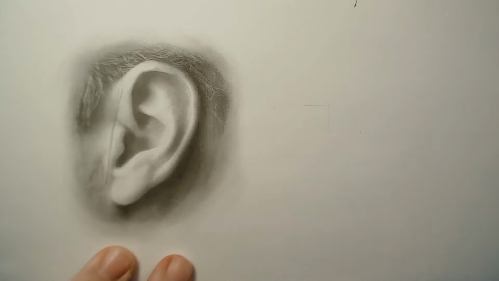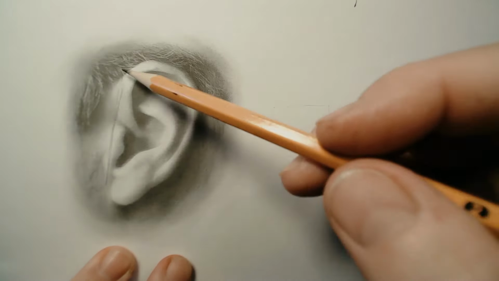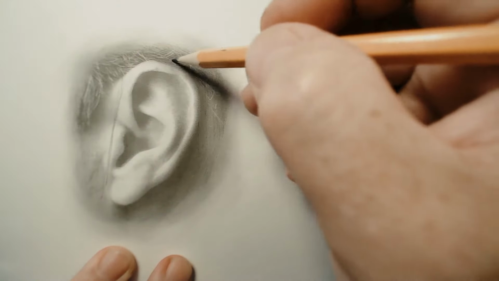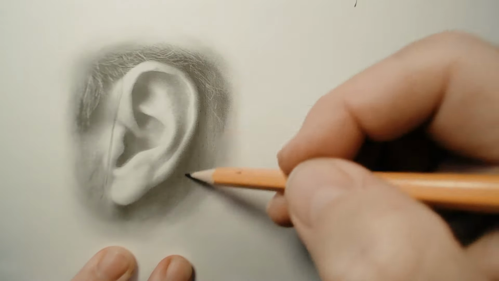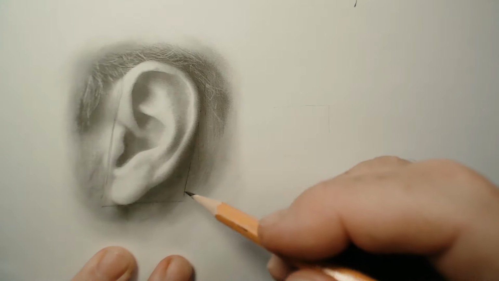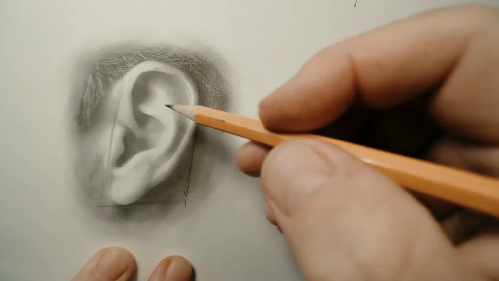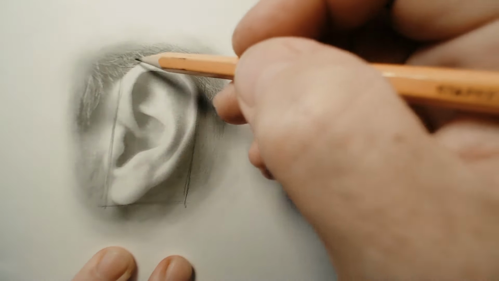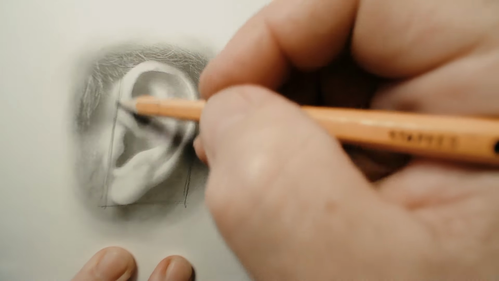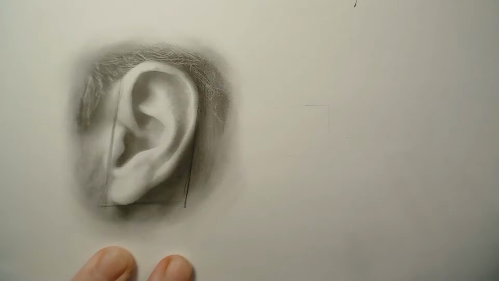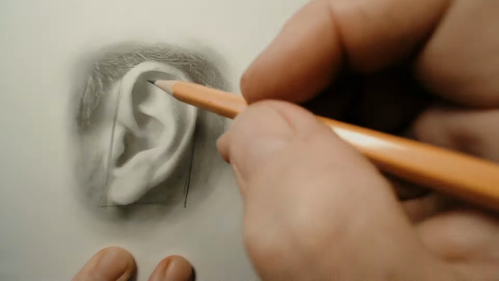And as I said, you can draw on top of the reference. So what I usually like to do is to enclose the ear in some sort of a rectangle. It's a bit hard to see, but when I'm going to draw the ear, I'm going to construct this rectangle so I can easily know where the shapes are going.